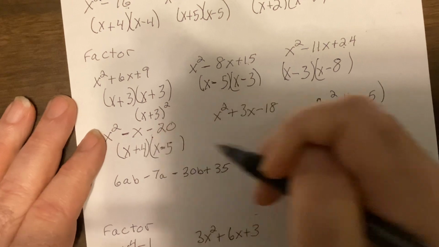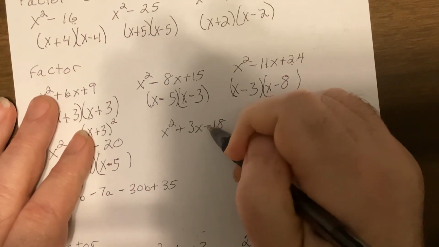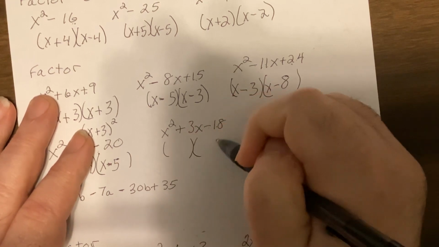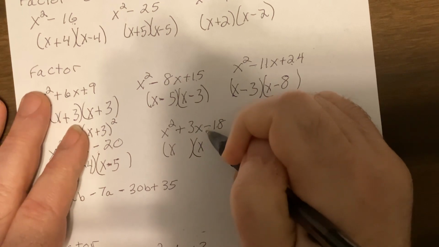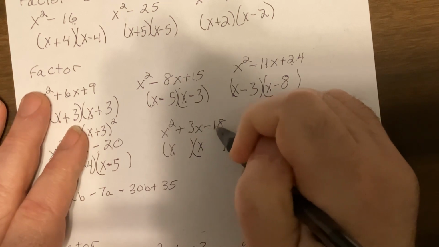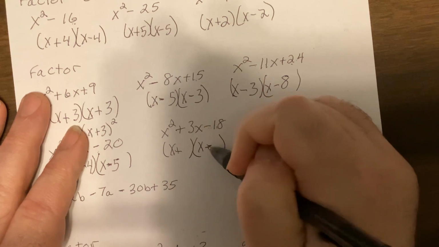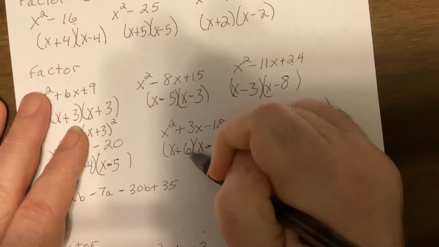What do you multiply to get 18 but subtract to get 3? So x and x, last term's minus, so you're subtracting, plus minus. Largest one goes with the middle one, which is plus. And how about 6 and 3?